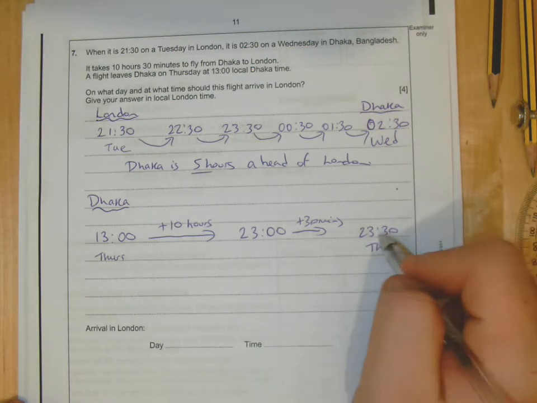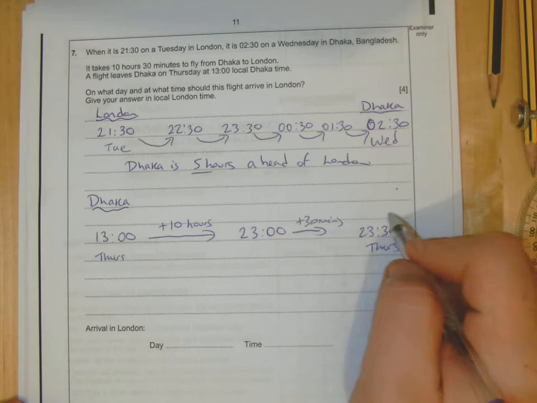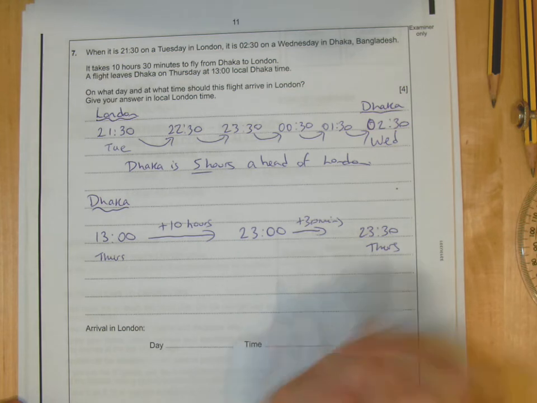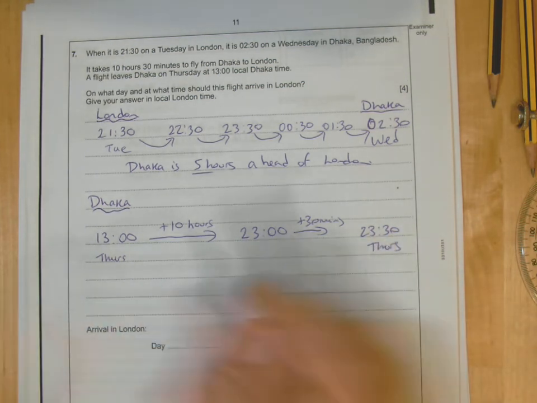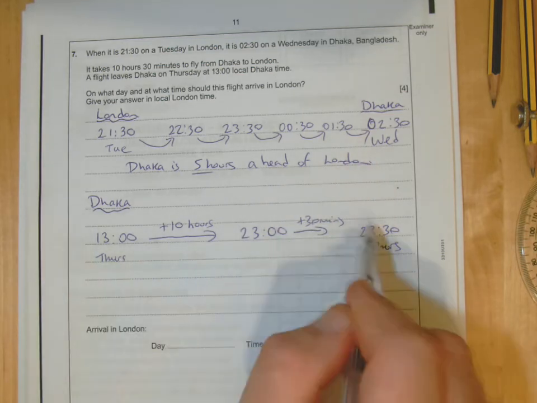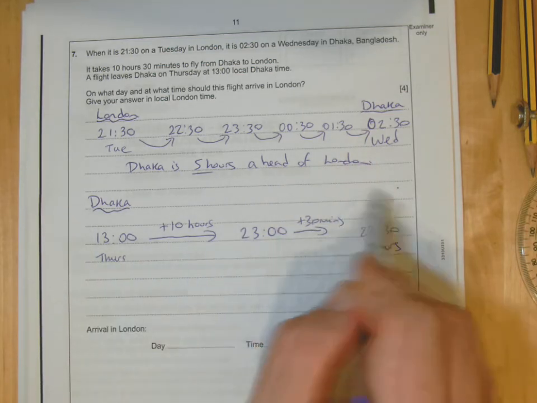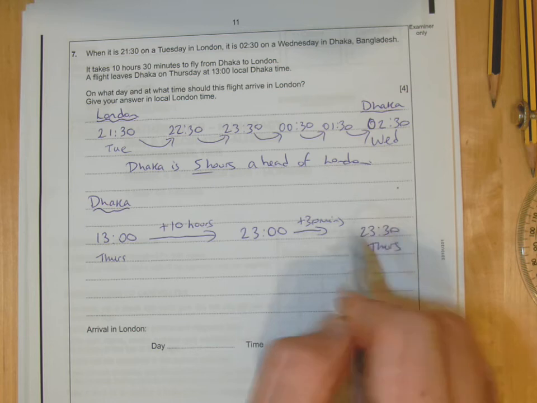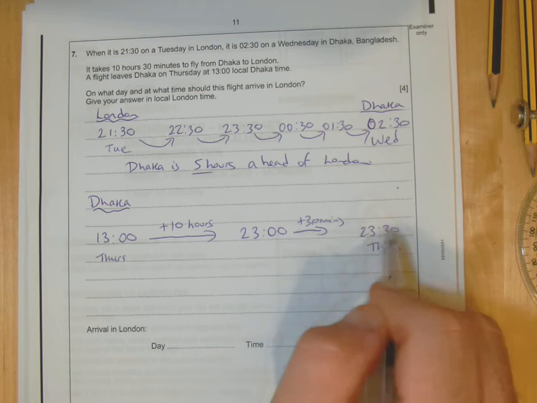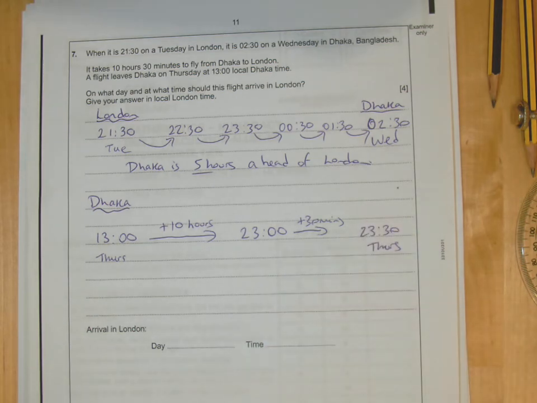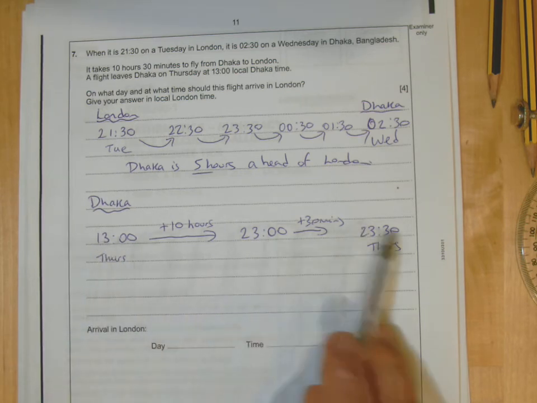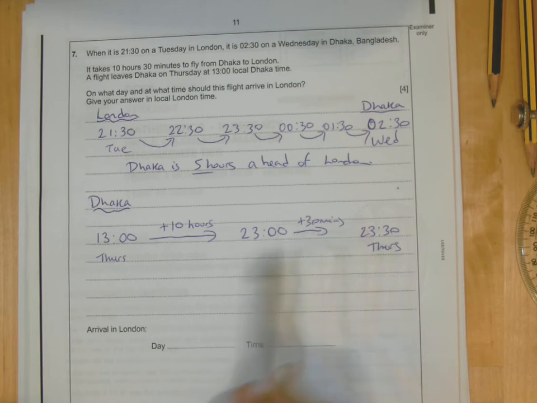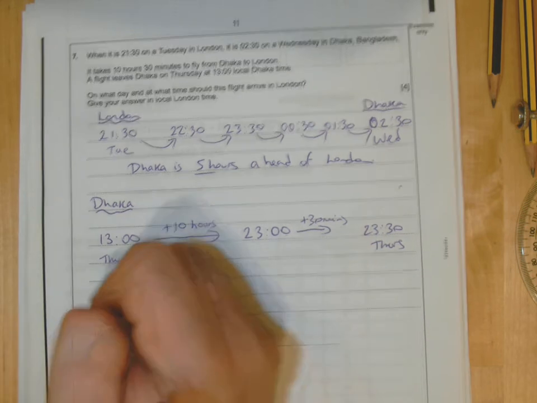So this is the time the flight arrives in London, but this is Dhaka time, don't forget. This is the time that it'll be in Dhaka when the plane gets to London. So if the plane lands in London at this time, this will be the time in Dhaka. People who are still left in Dhaka, that will be the time there. This time has passed from 1 o'clock when the plane had left, 10 hours 30 minutes later, it's that time in Dhaka. But of course in London it's going to be a completely different time.